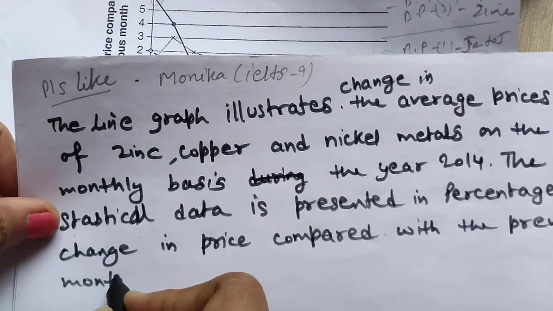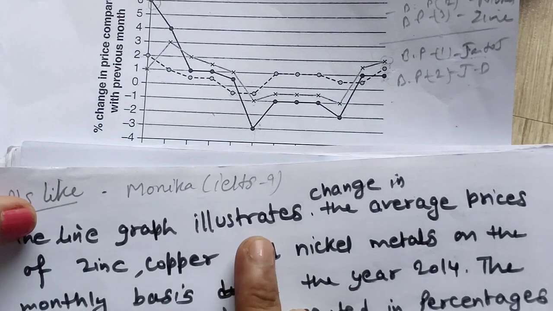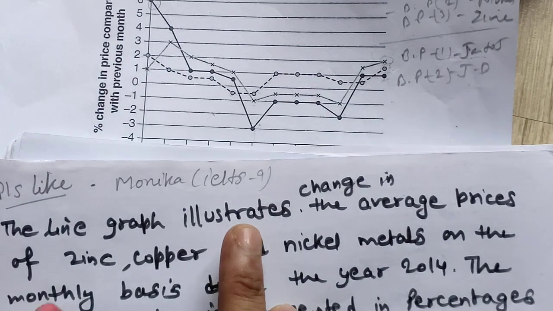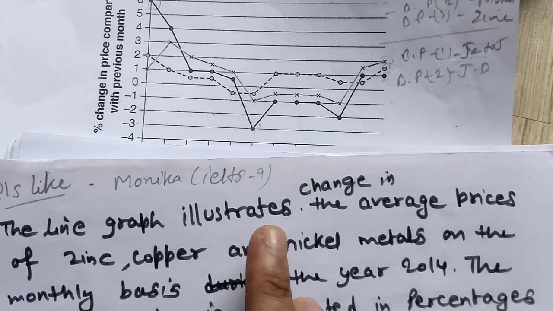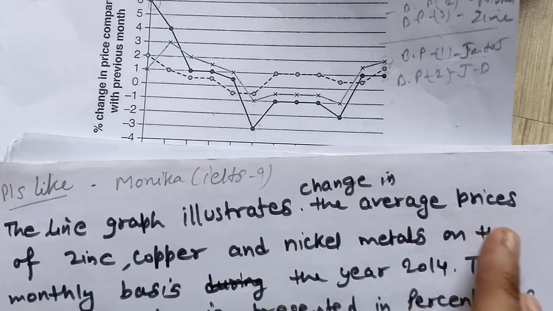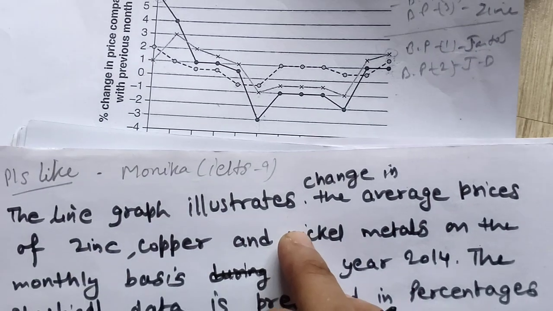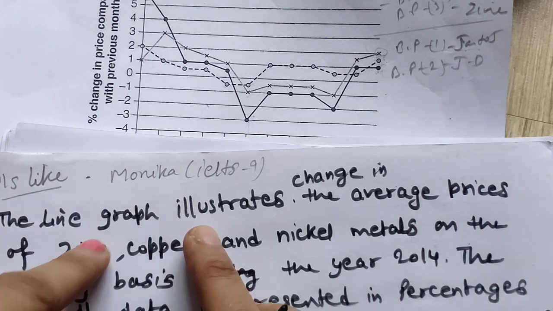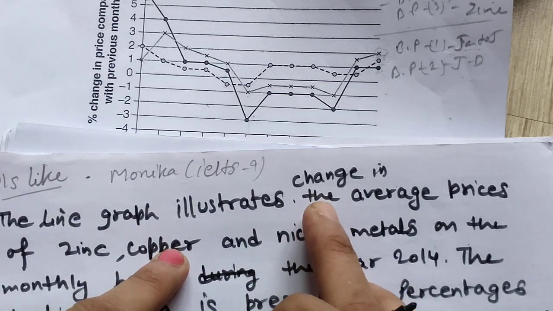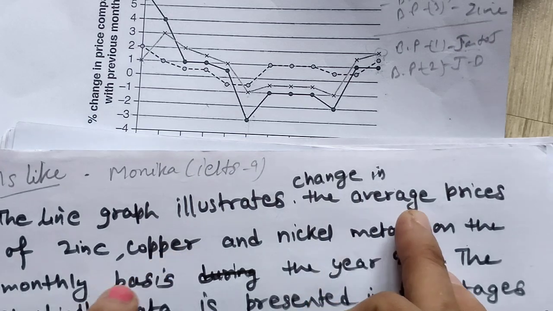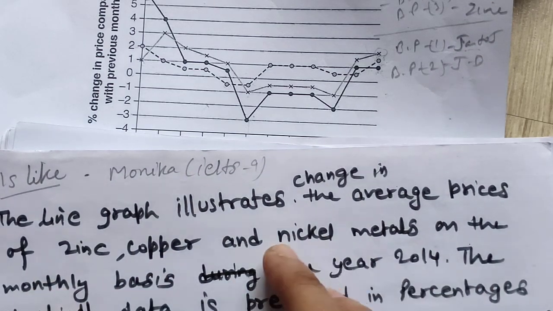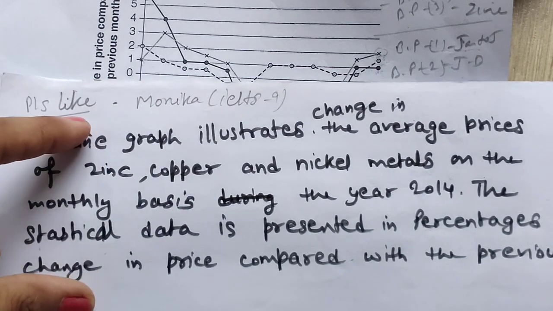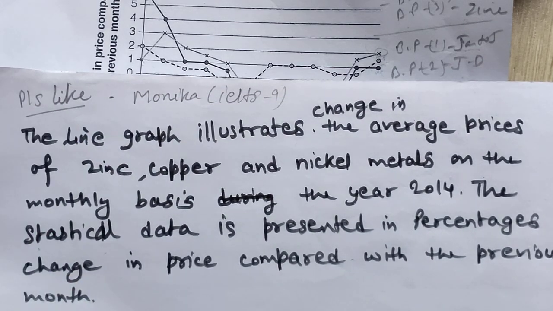What I will change, I will tell you. So here illustrates, you can use any other vocab also if you are not comfortable. Presents or compares the change in average prices of zinc, and also if you want to make a compound sentence here, the line graph illustrates how changes in average prices of zinc during the year. You can use this language also. Okay, now this is our introduction. Let's come to the overall paragraph.